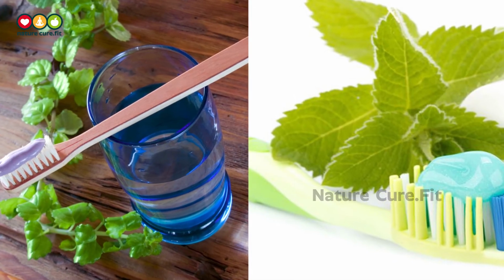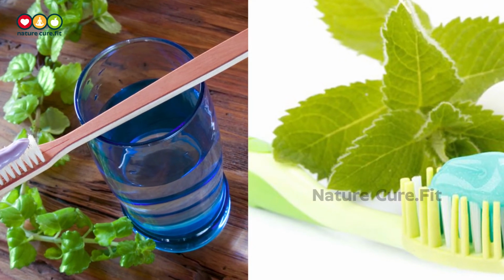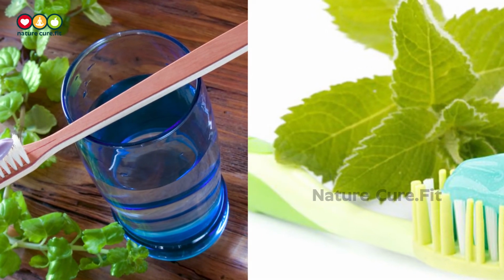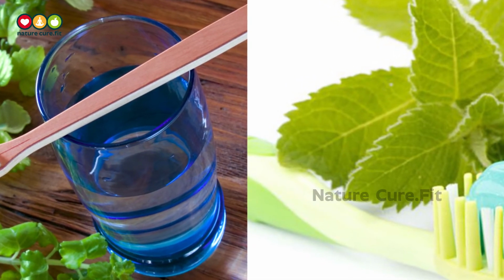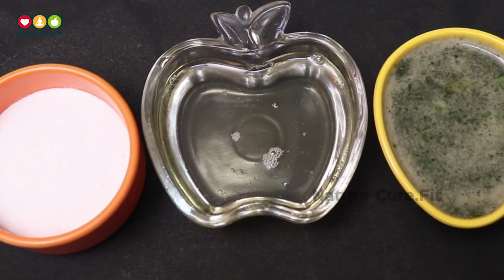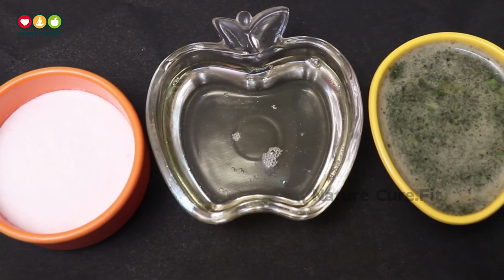Use fluoride-free natural toothpaste. You can get fluoride-free toothpaste in herbal stores and supermarkets. You can also try making your own toothpaste at home. The process is very simple. Here is what you need.